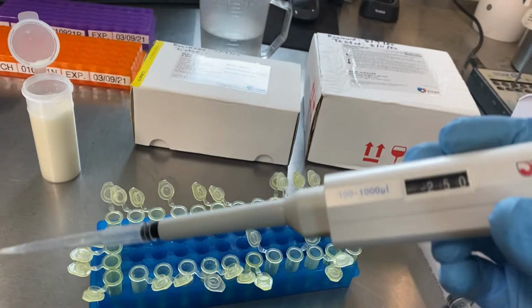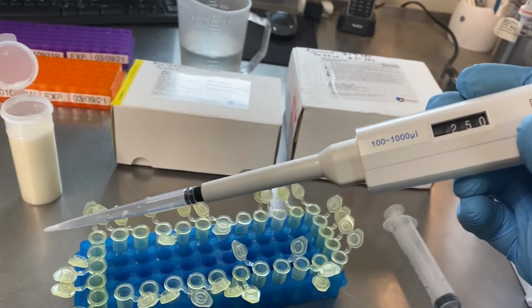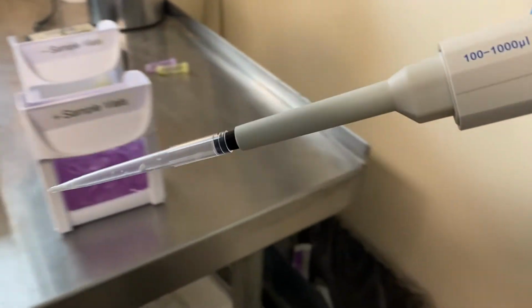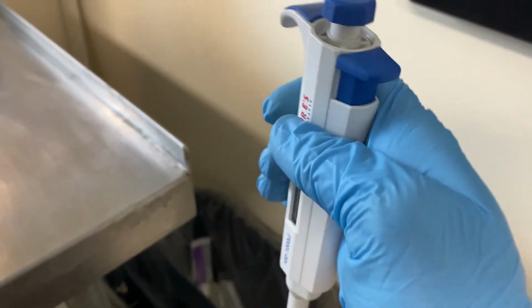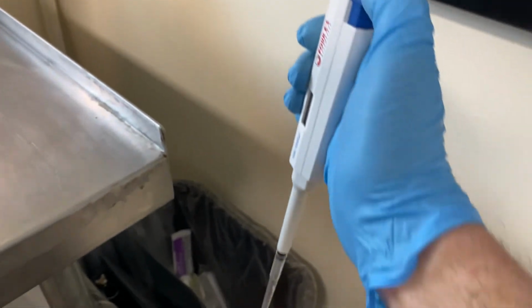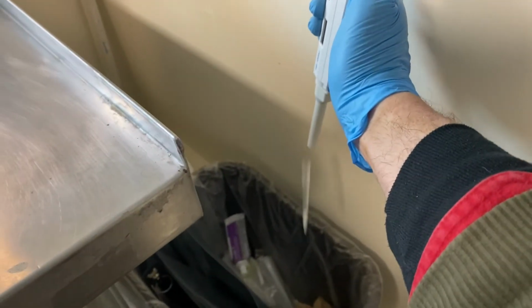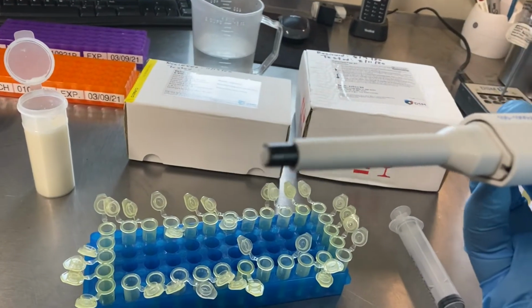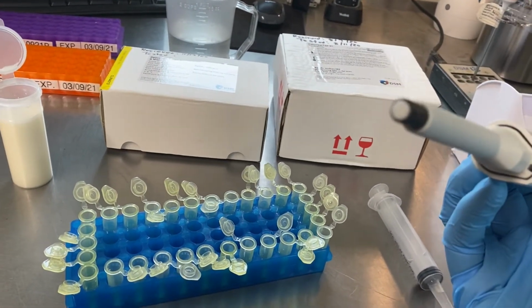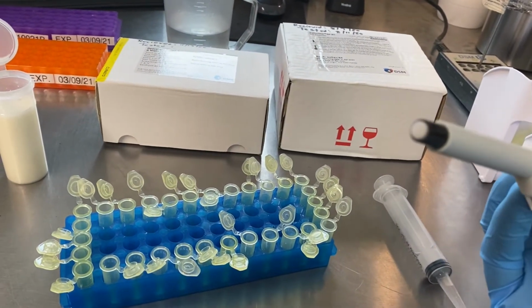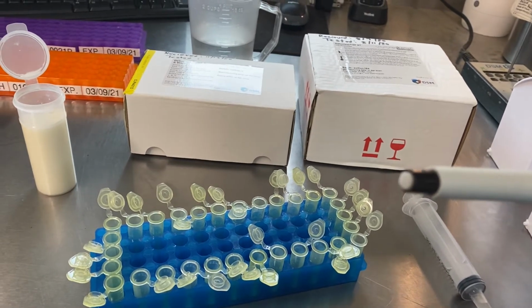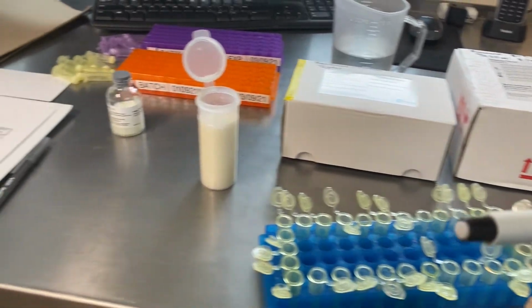Now that we're done with our pipetter, we can take it over to the trash. This button here is the eject button, and you just depress that down and it'll shoot that off. It's not a bad idea to give a quick examination of the tip of the pipetter, make sure there's no residual milk on it that could potentially contaminate. If there is, we can just wash that off.